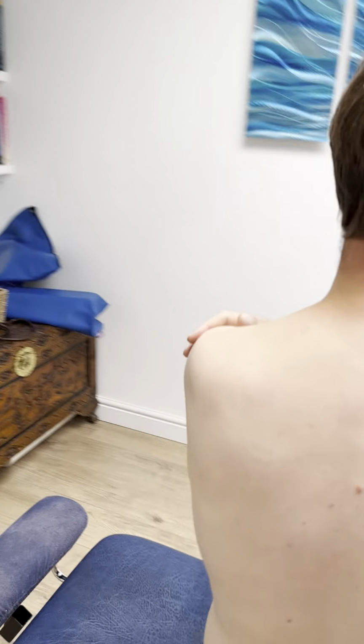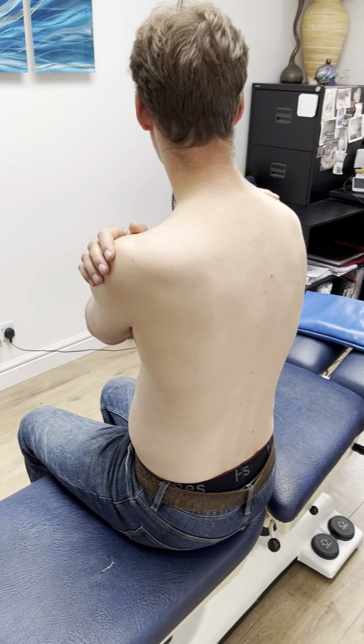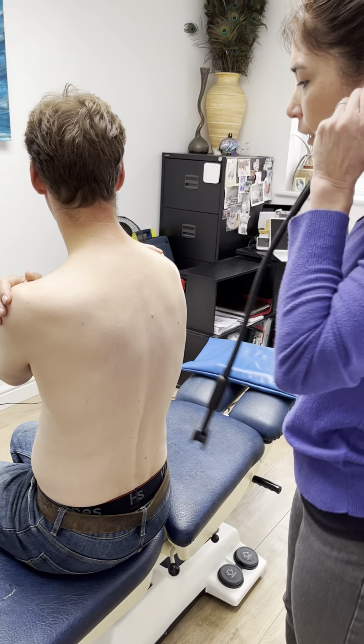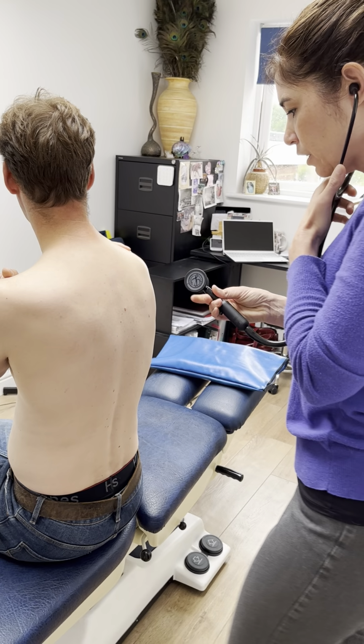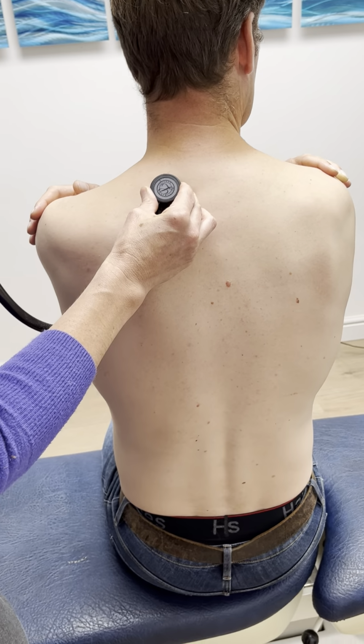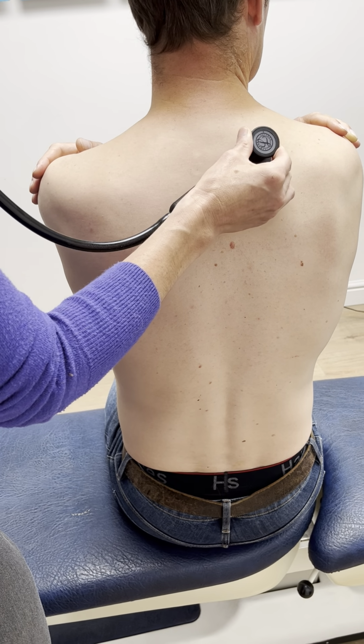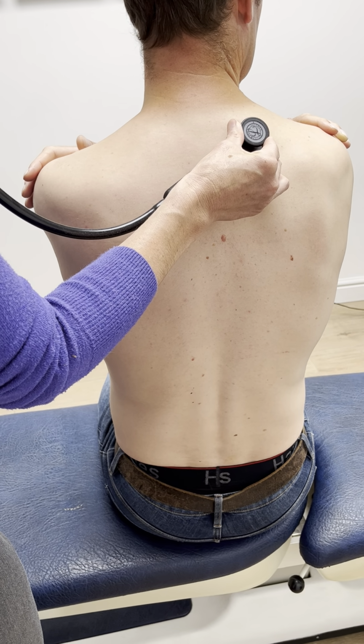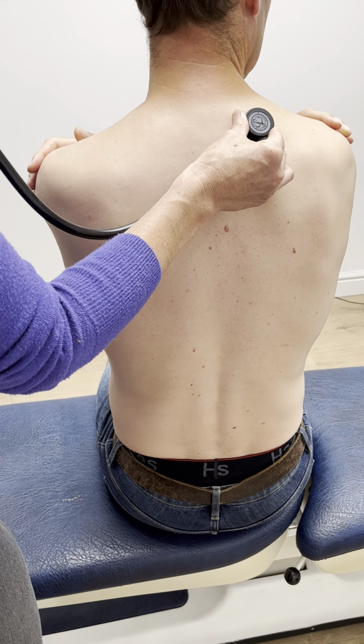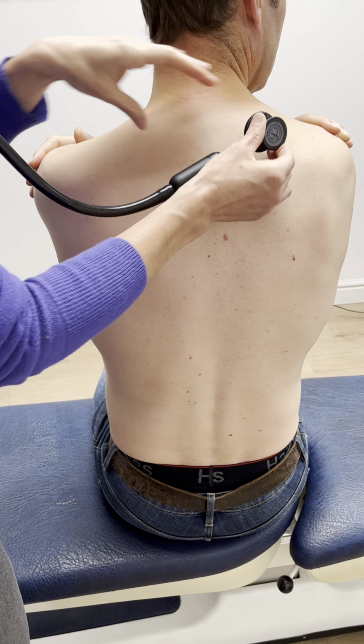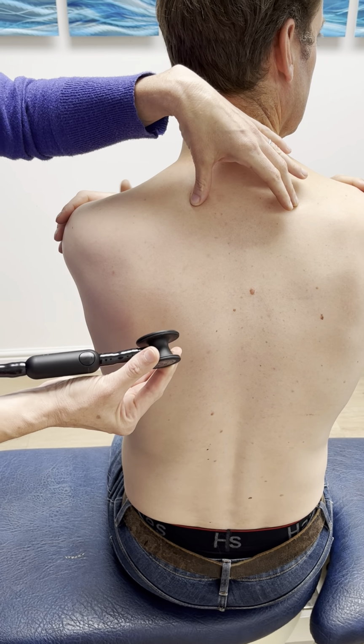Last but not least, I could have a listen. So when I'm auscultating the lungs, what I'm going to do is ask Tim to take a nice deep breath for me. And again, I'm basically having a listen in the same points that I did percussion on before. Now, I'm not going to ask Tim to keep doing nice big breaths for me because I'm not actually doing the exam on him and he'll hyperventilate.